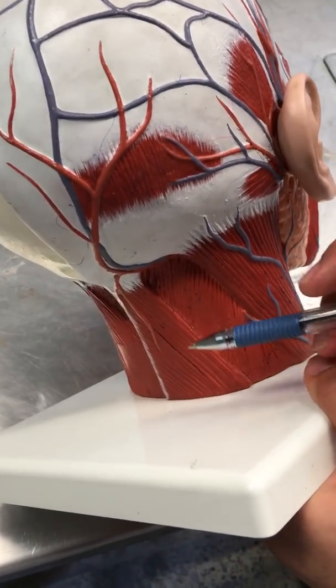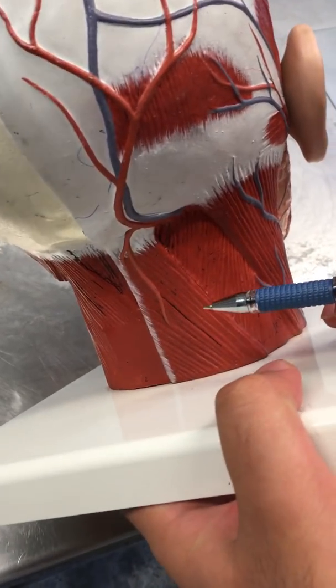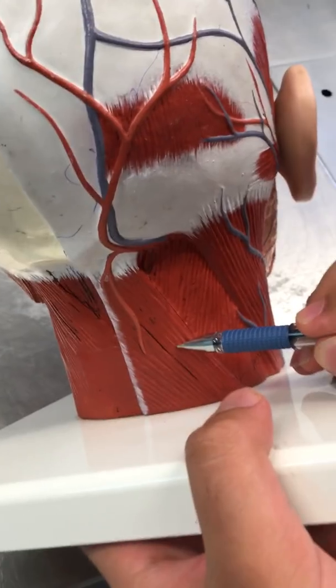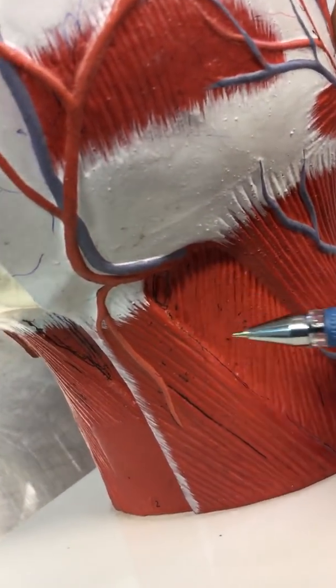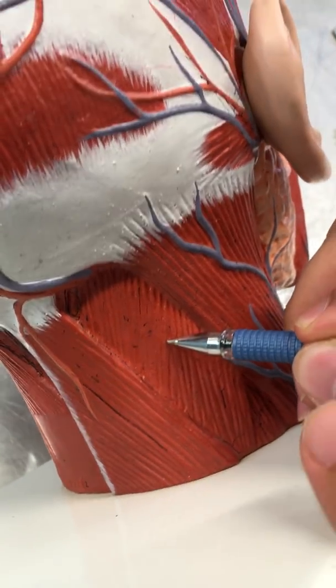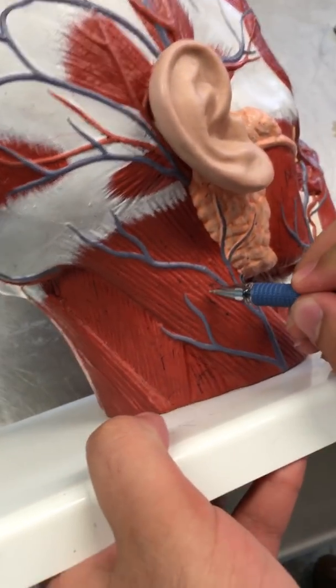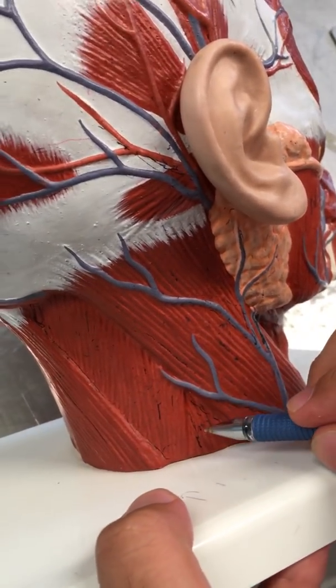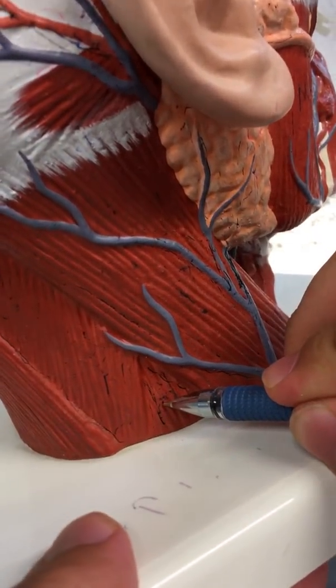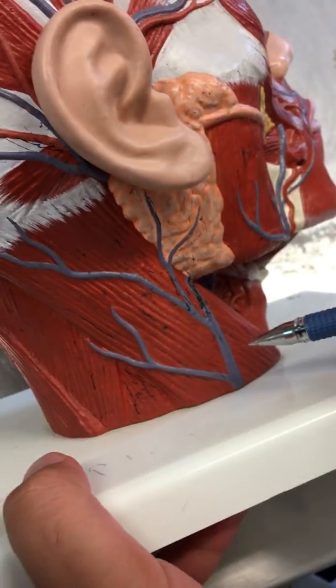The muscles of the neck that we can see in this model: this is the trapezius muscle, and here is semispinalis muscle. This is the splenius capitis. This one is sternocleidomastoid, and between these two muscles we have the levator scapulae muscle.